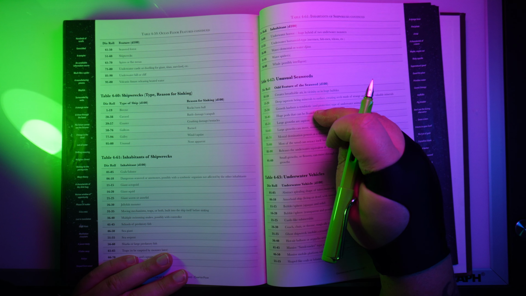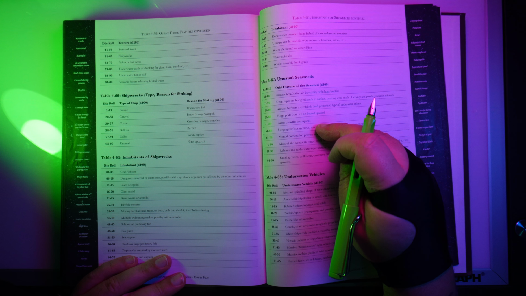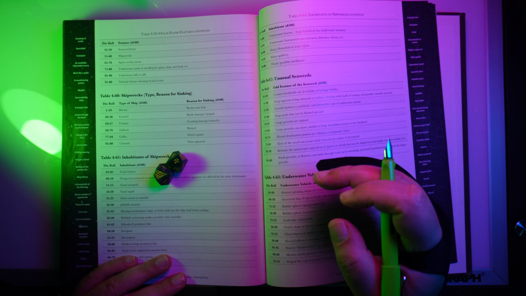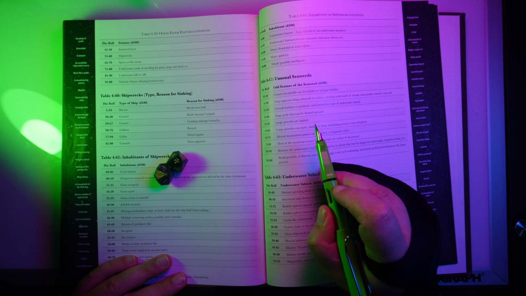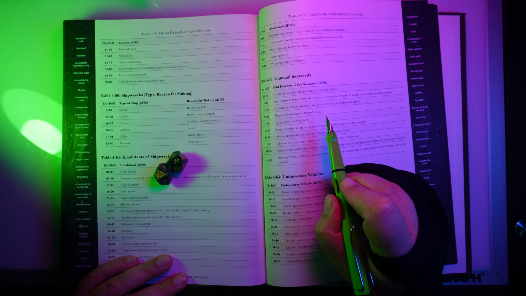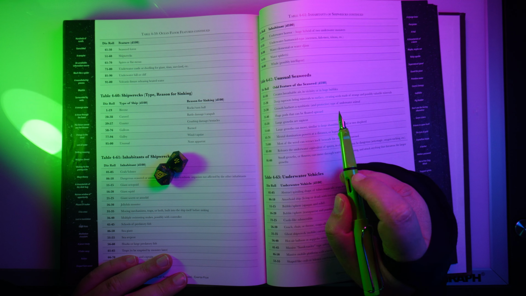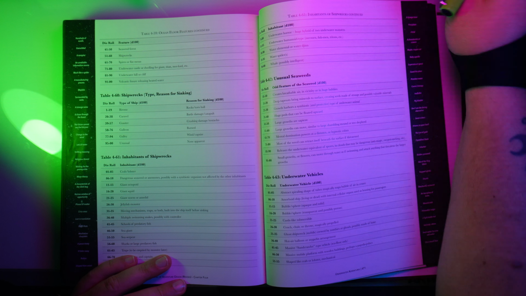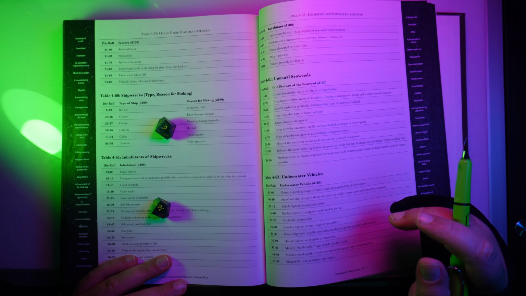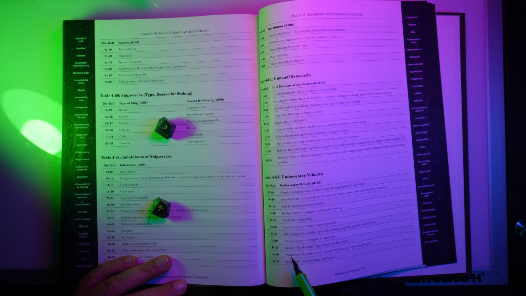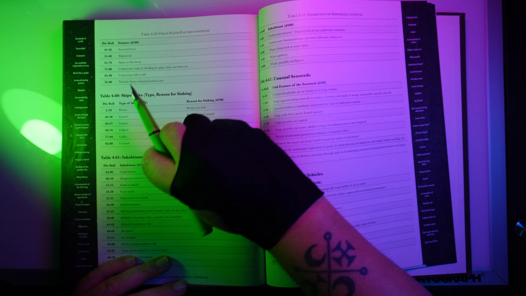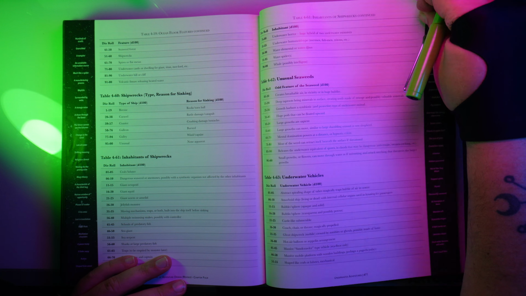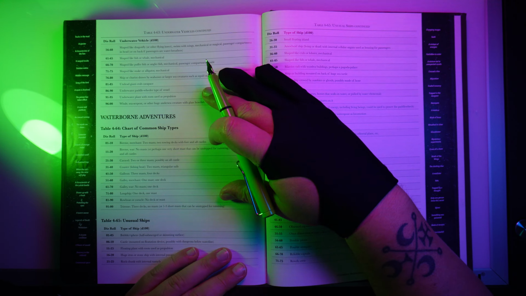Some unusual seaweed. Yeah, why not? Let's do some unusual seaweed. So we rolled a 10. Ooh, the seaweed creates breathable air in vicinity or in huge bubbles. That's interesting. I don't think we're going to use that. Let's try out this underwater vehicles thing. So 36. A hot air balloon or Zeppelin arrangement. Weird. Very weird.